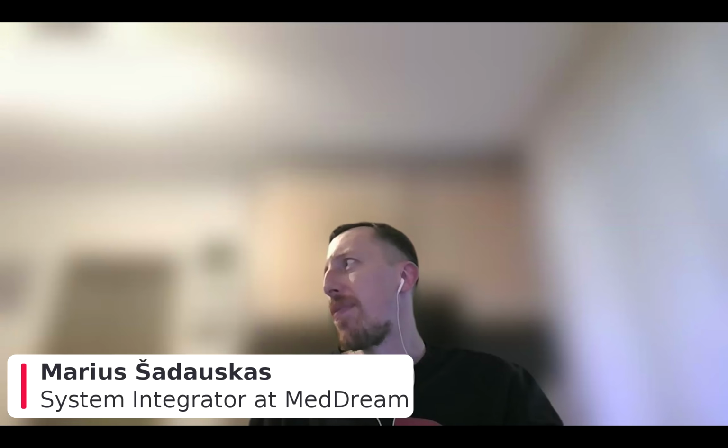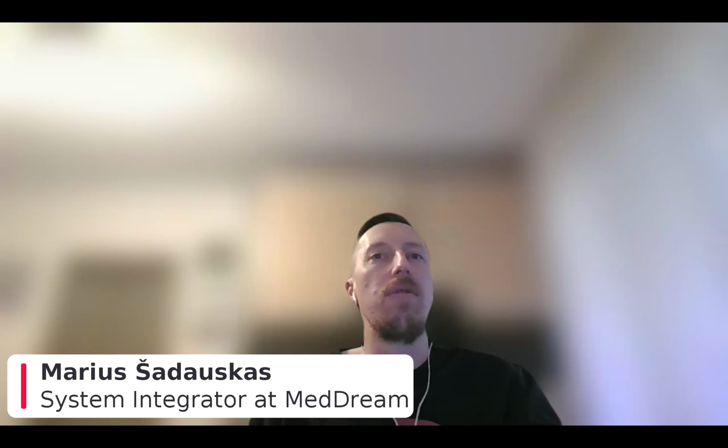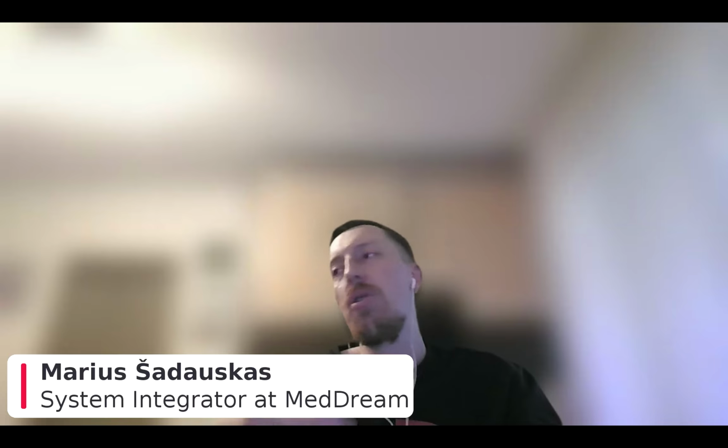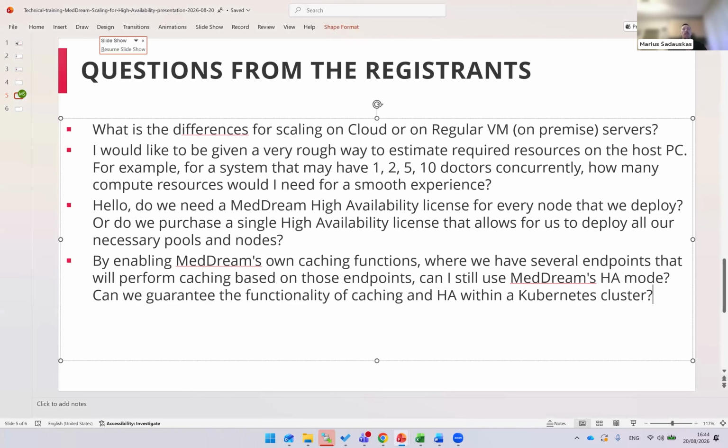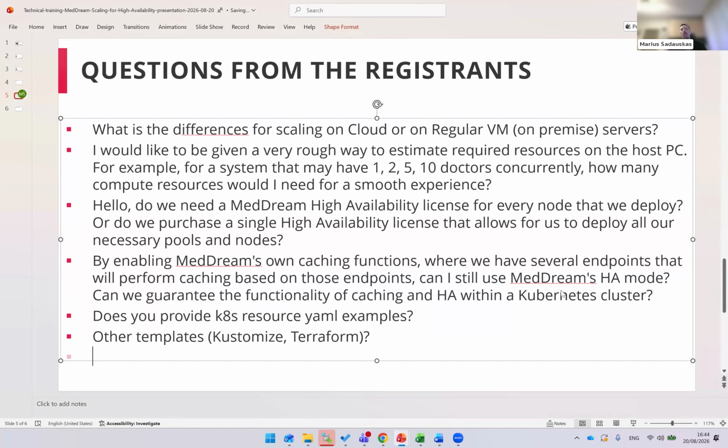So I would say regarding this, you need to think how you would be scaling, or you will just run 3 or 5 MedDream instances, and that's it, and you are not planning to scale them up or scale them down. So I would say maybe this would be the main difference, how you will scale it.